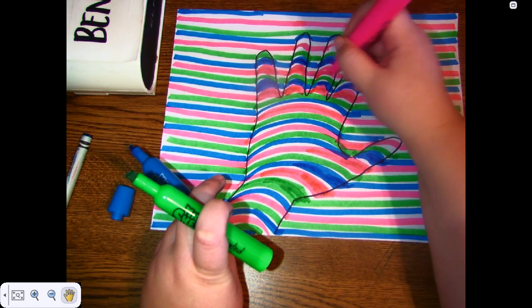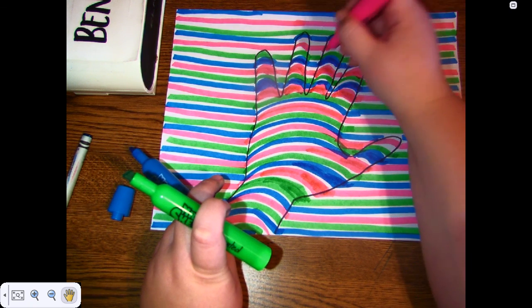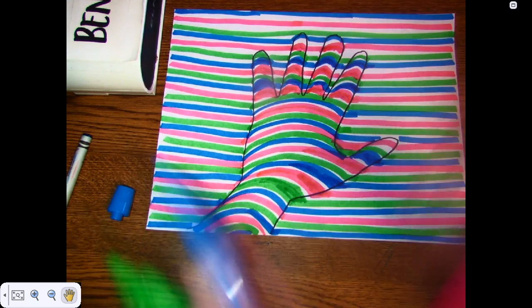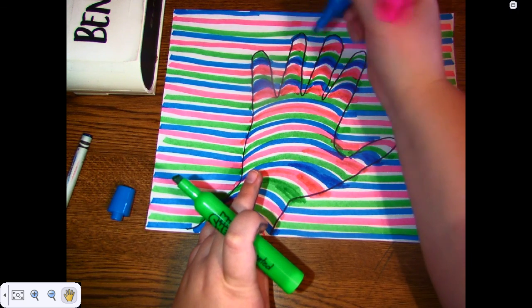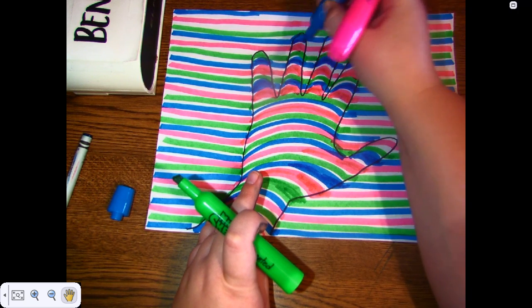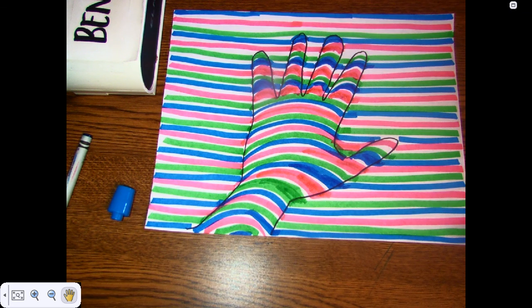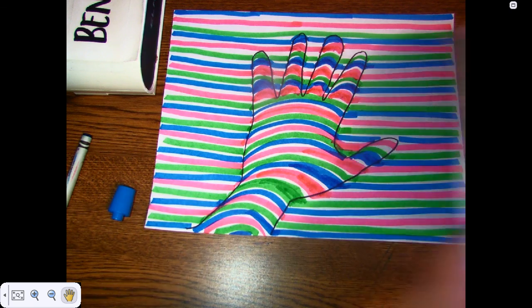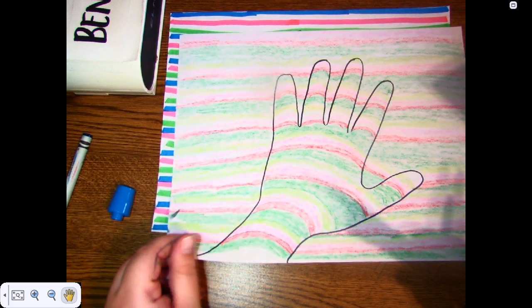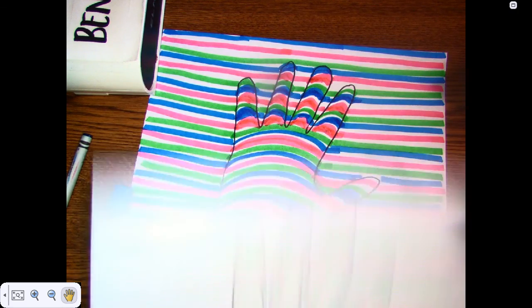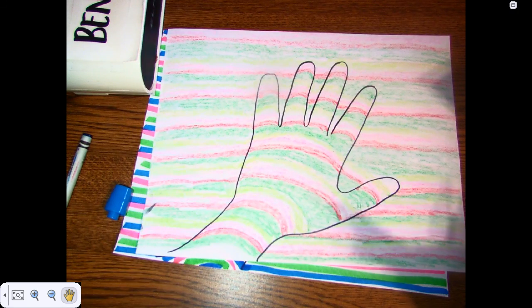And pretty much here we have it. Our hand that looks like it's coming out from the lines. Here's my one that I did with crayon, which if you guys have crayon or colored pencil, it'll probably look more like that one, but both really fun. Okay, I hope you enjoy.